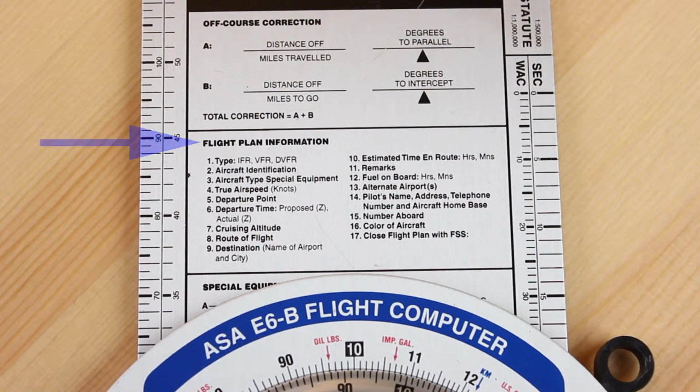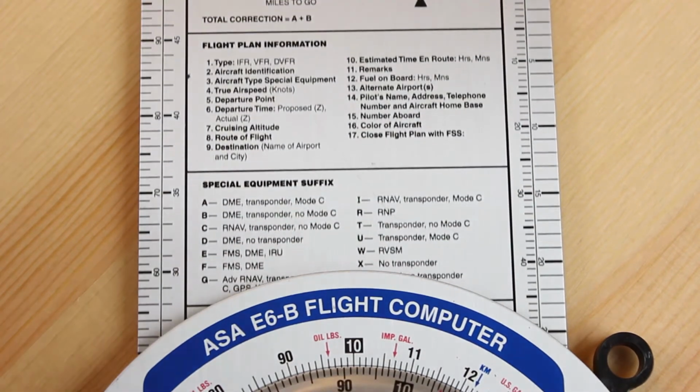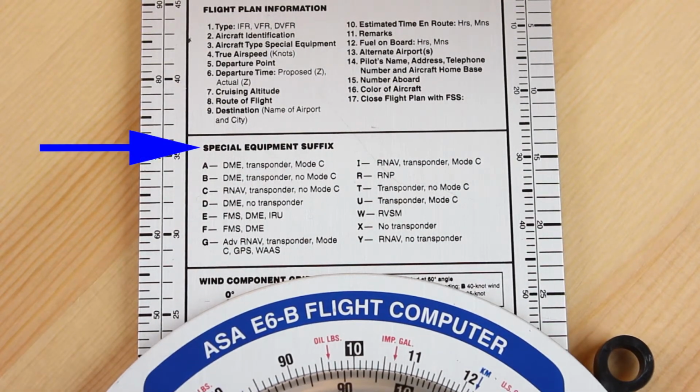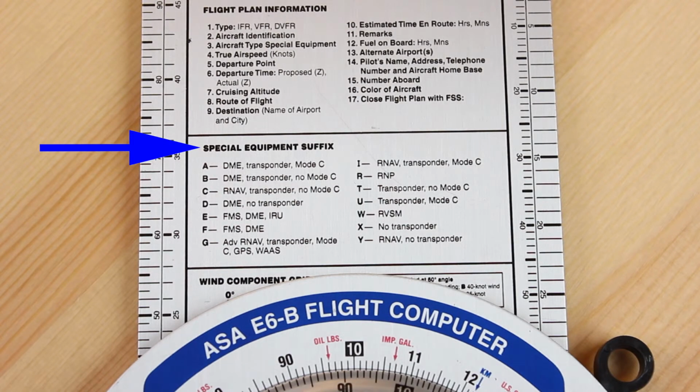You've got flight plan information on here. It tells you all the information you need to take and put on your FAA flight plan. It's got your equipment suffix, so if ATC asks you what equipment is on board, it'll tell you if you're a slant golf, Foxtrot Echo, so on and so forth.